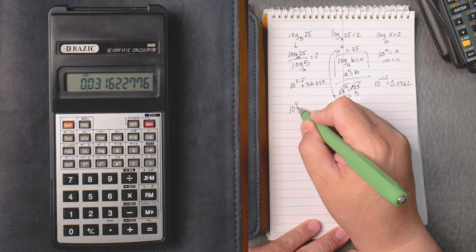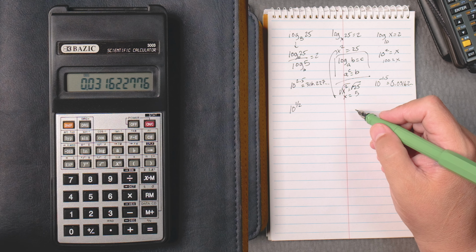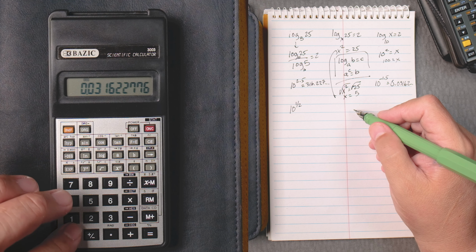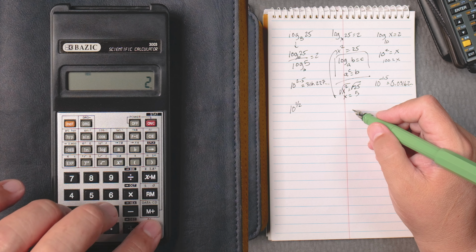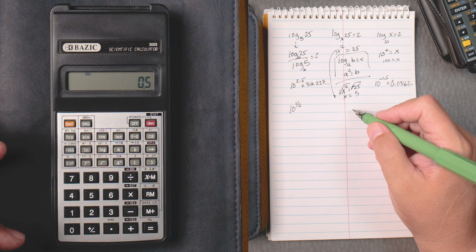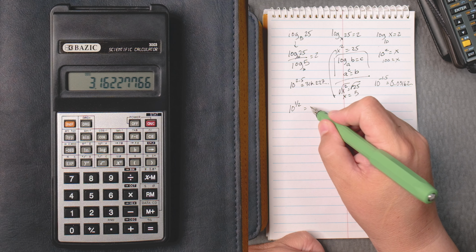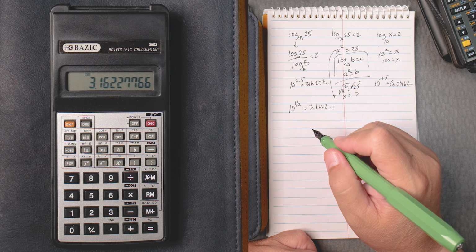There's also, let's say, 10 to the half. Okay, how do we do that? To do that, let's go with 1 divided by 2 equals, that's 0.5. Second, that works, log, and then gives me the answer. 3.1622, and it keeps going.